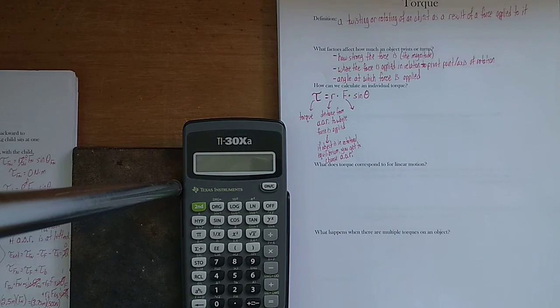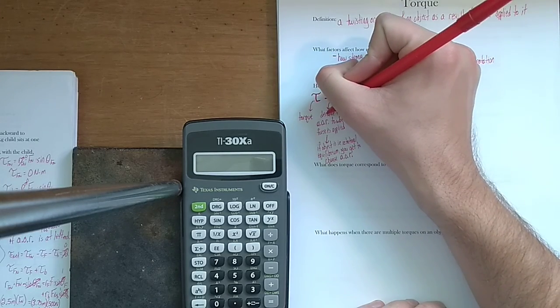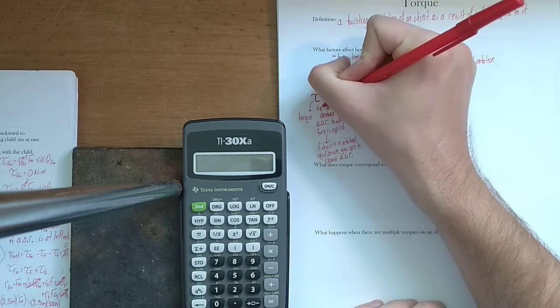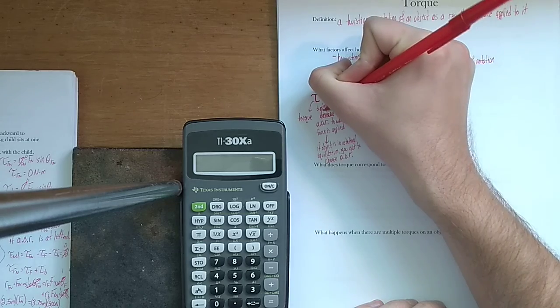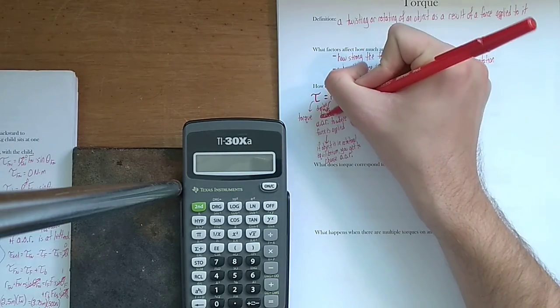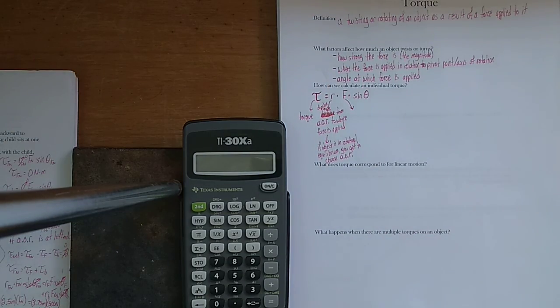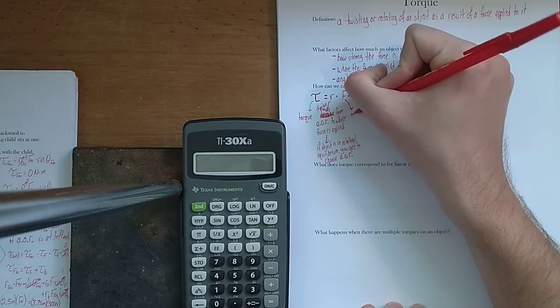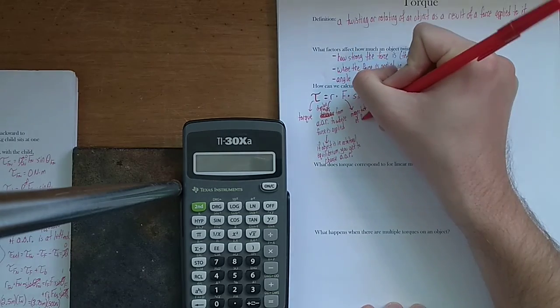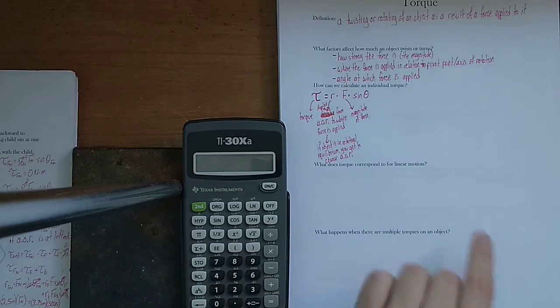So that's what R is. R is the distance from the axis of rotation, or more specifically, it's a displacement. I really should be saying displacement. So I'm going to scribble that out. Displacement. Okay, hopefully you can read that. The displacement from the axis of rotation to where the force is applied. F is the magnitude of the force applied. The force that is causing the torque.